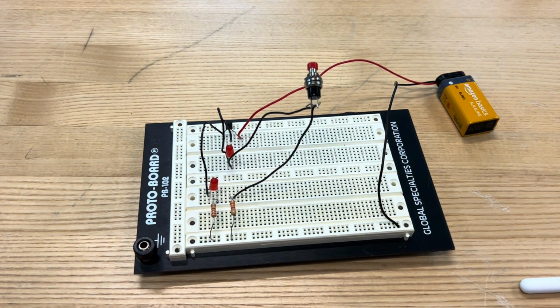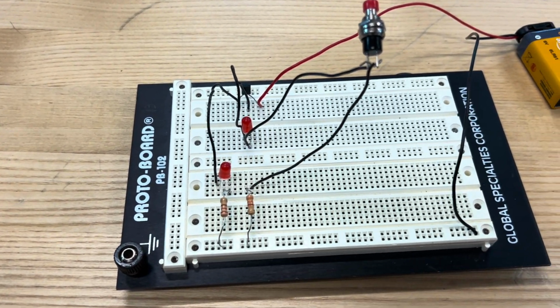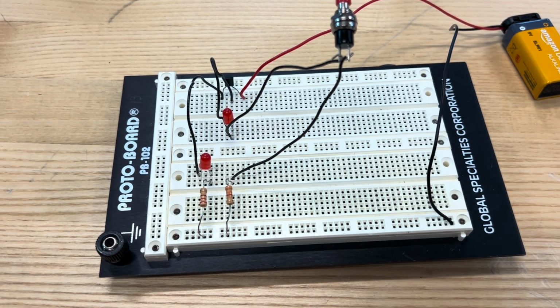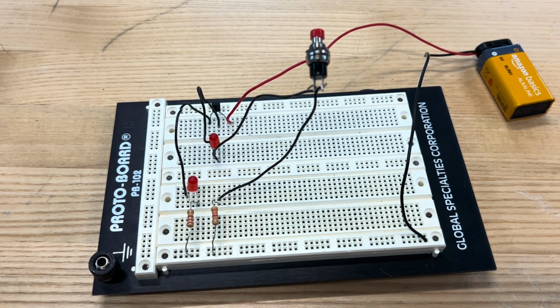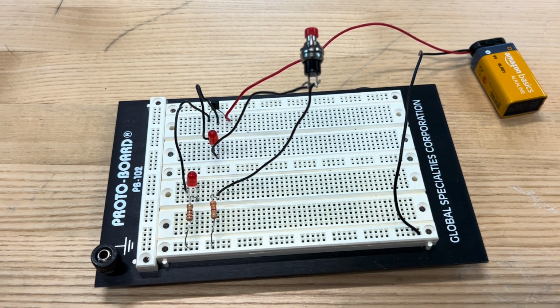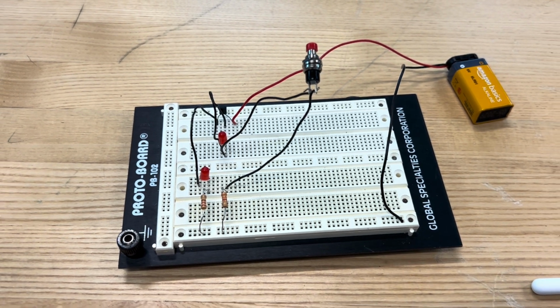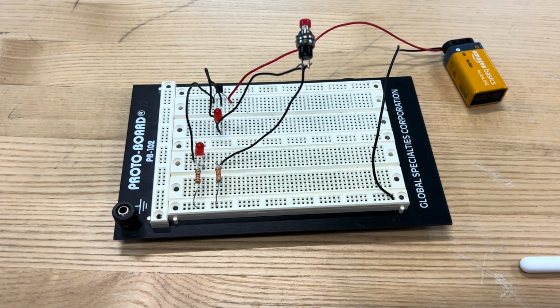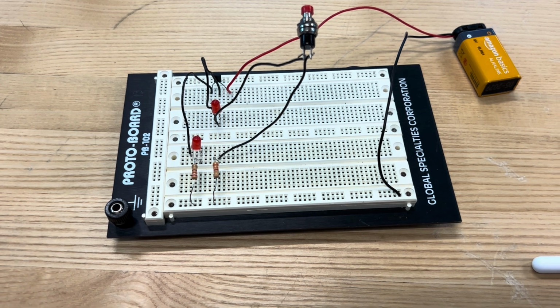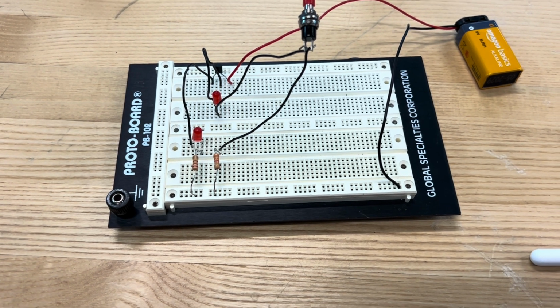So that's how you ensure things are working right with a PNP versus an NPN: you make sure your diodes and your battery are hooked up correctly. And so that's the circuit for a PNP, a little diode circuit to show you the transistors of a PNP.